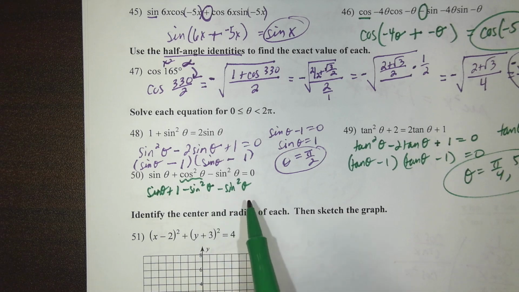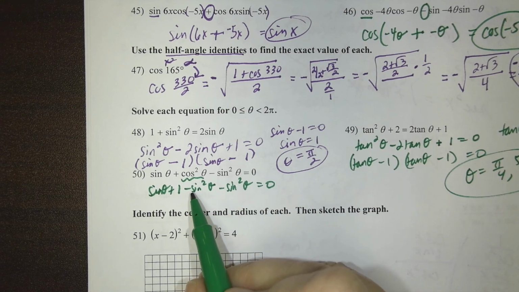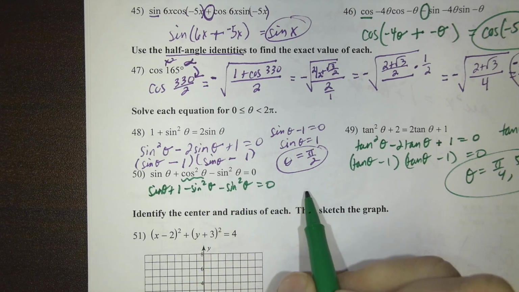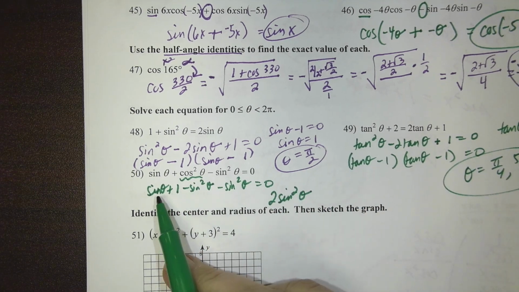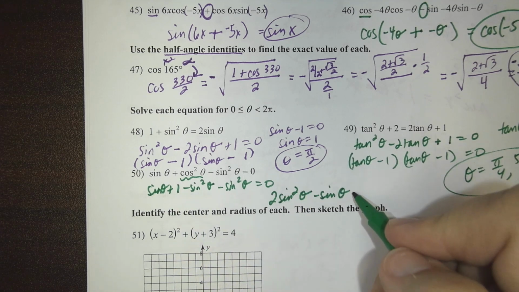And now I'm going to try to get this all to be on one side. And now I want negative sine squared to negative sine squared, which is negative 2 sine squared. So I'm going to bring it to that side and make it positive 2 sine squared. And then I'm going to minus the sine theta over, and I'm going to minus the 1.